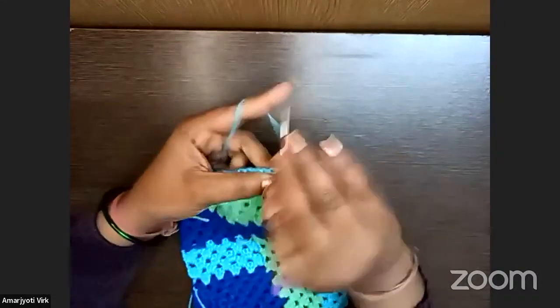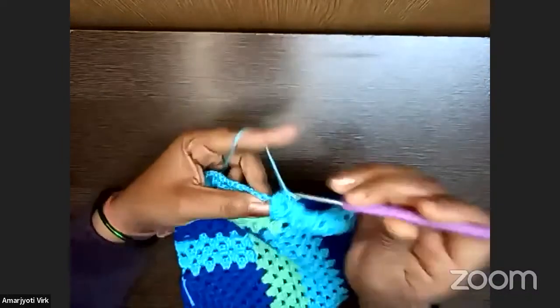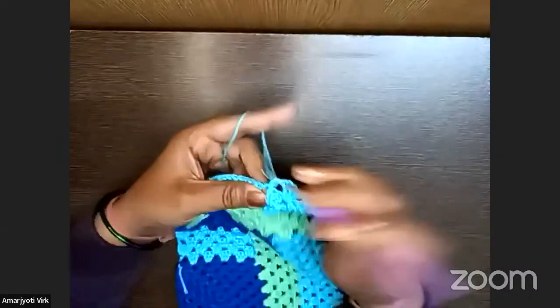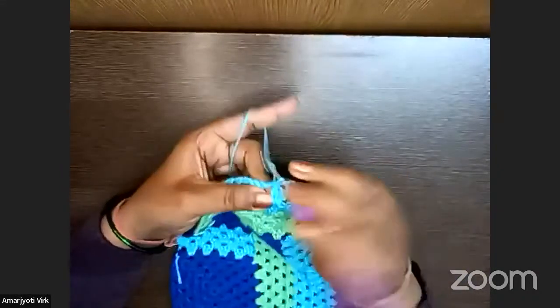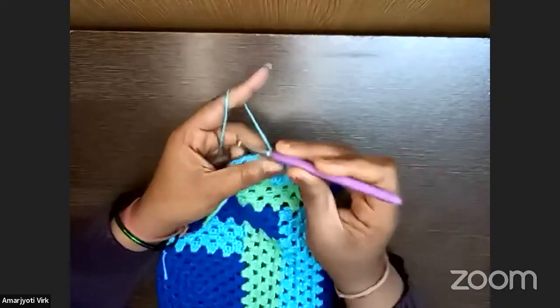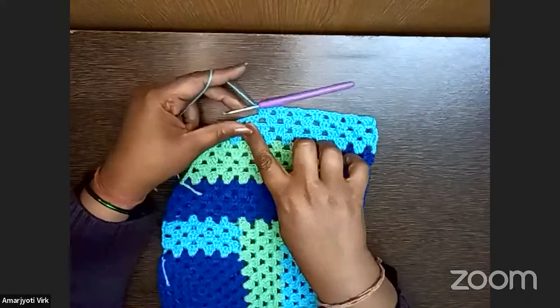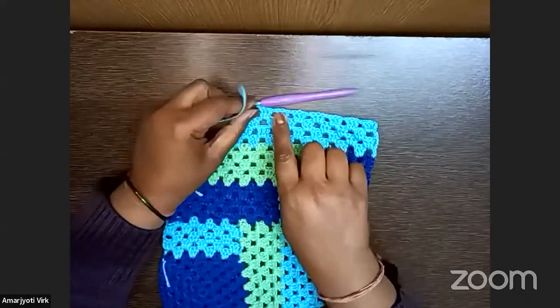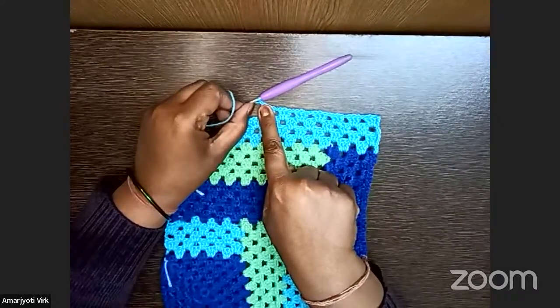Chain 1 and 3 double crochet, 4 times. Chain 1 and 3 double crochet, 5th block. Now making chain 1 and 6th block, chain 1 and 7th block, chain 1, ending with chain 1. The last stitch we'll make together. So that is why I am stopping over here. Make 7 blocks and end stitches chain 1.